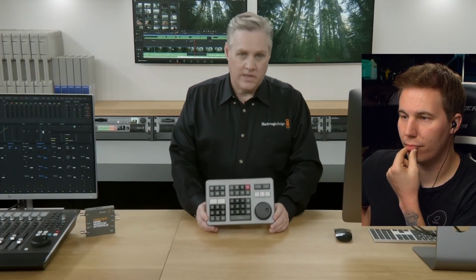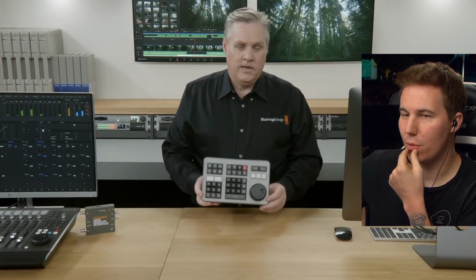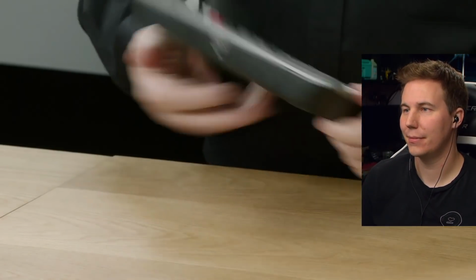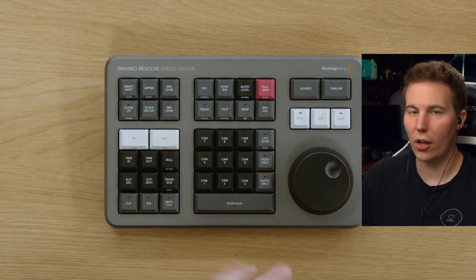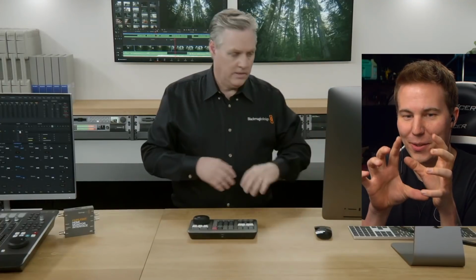But what I really want to do is show you the cut page features first. So I'll come back to the speed editor later and then I'll show you how that works. It'll be much easier that way. So let's go over to the computer. I'll put this down here. I've actually got an overhead camera, so I'll put that in the right position.